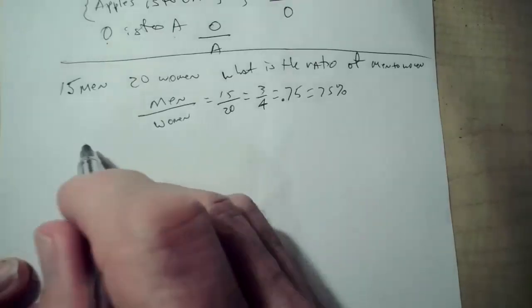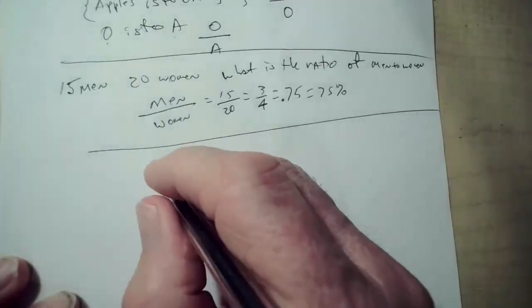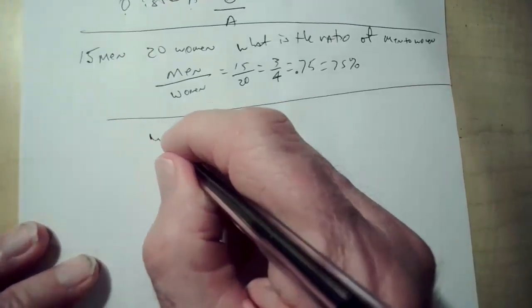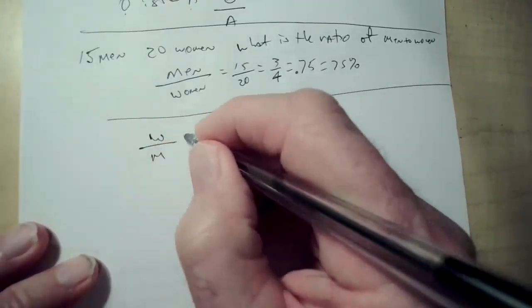Now, what if we said, what is the ratio of women to men? Women and men.